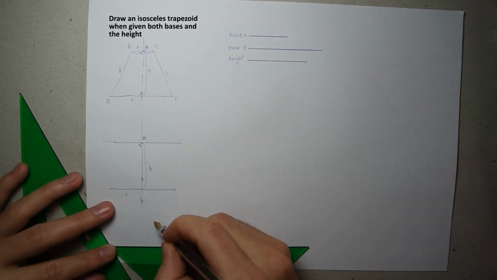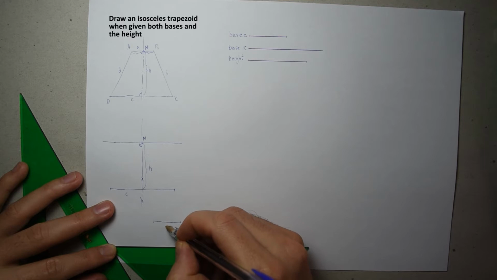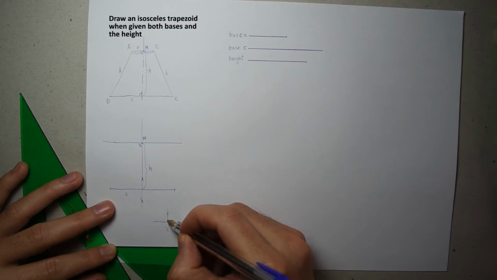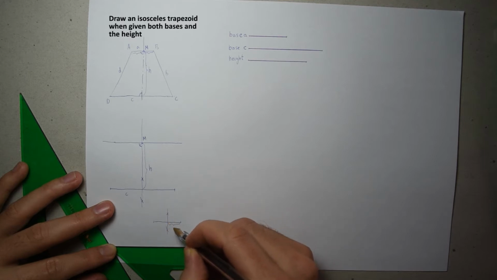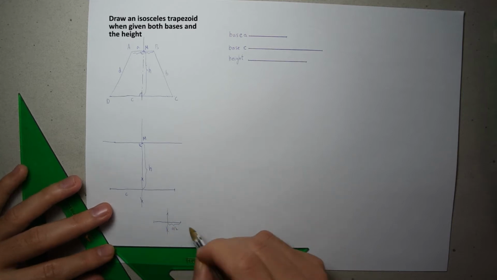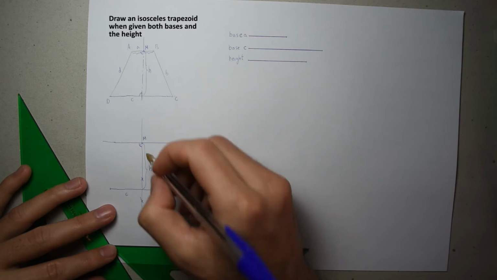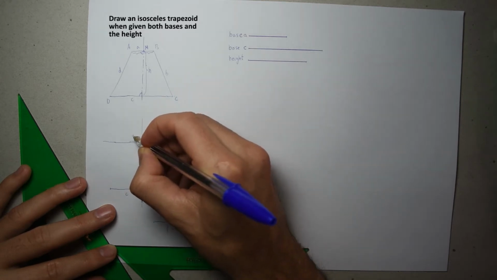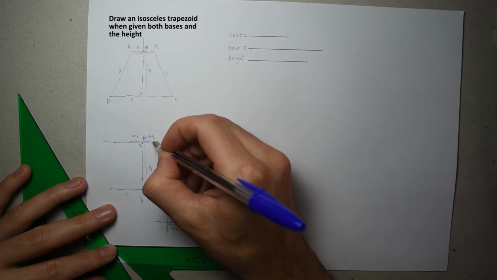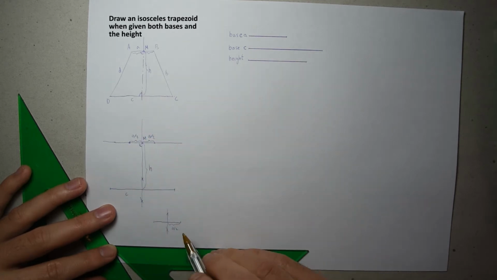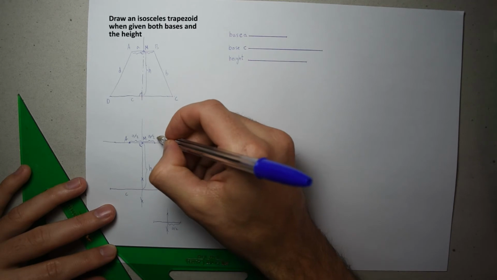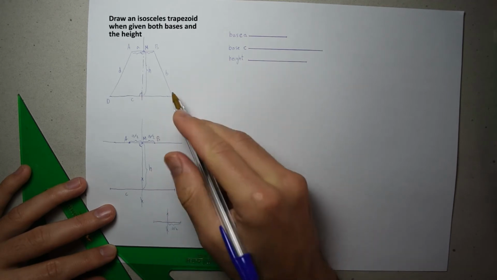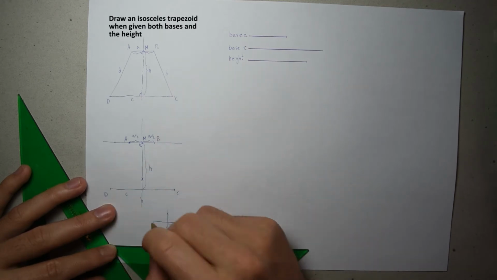So we can draw again the base A, draw the segment bisector, and now we have half of the base. We can transfer it here and here. So we get these 2 points, A and B, and this will be C, and this will be D.